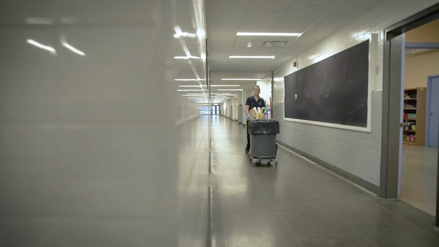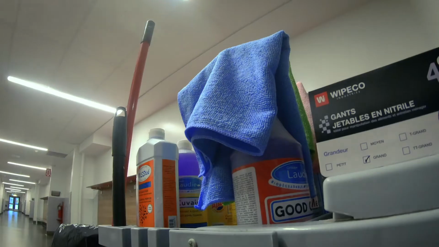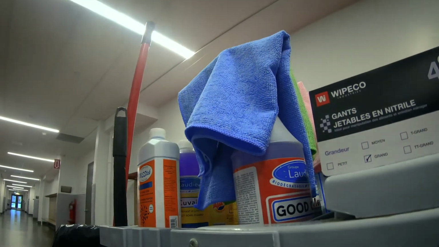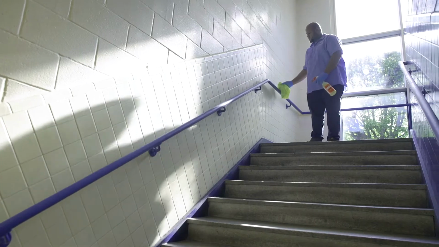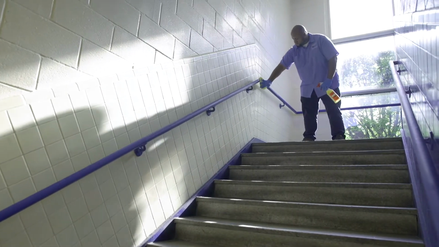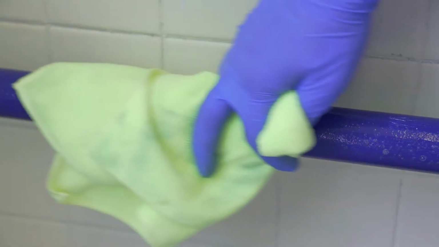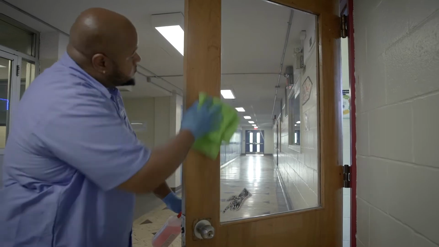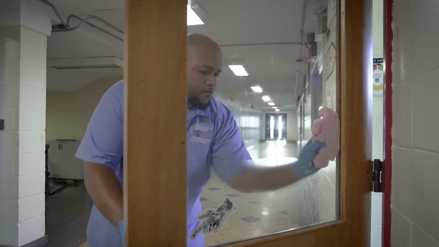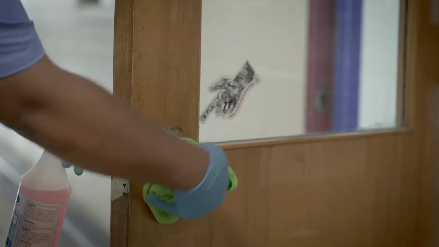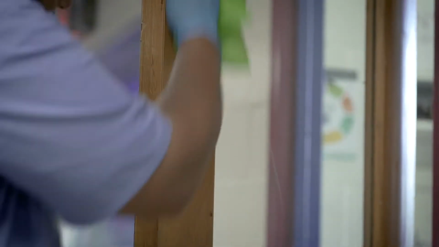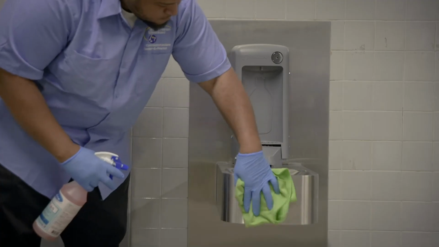When cleaning in hallways and stairs, periodic cleaning and daily disinfection needs to take place. When the area is in use, cleaning and disinfection needs to occur at least 3 times per day. In your cleaning, be sure to consider railings, classroom doors, windows in the door if they are present, door handles and 18 inches around them, door frames, and water fountains.